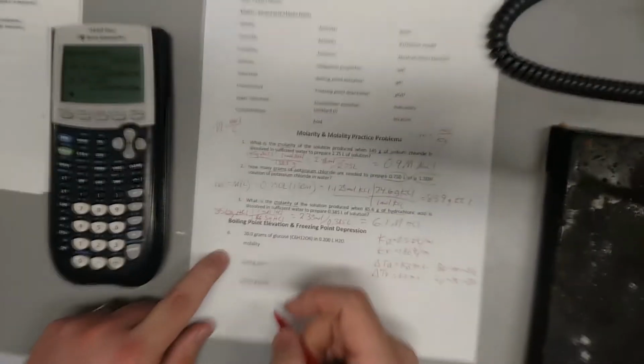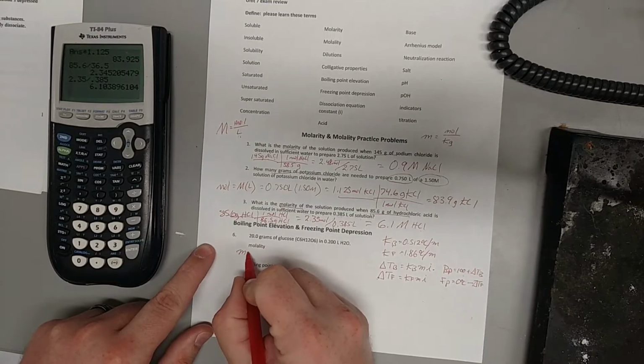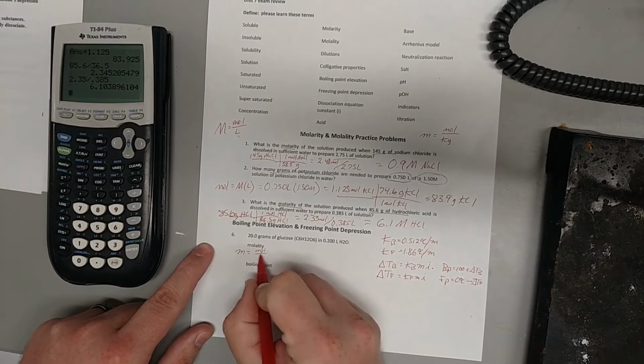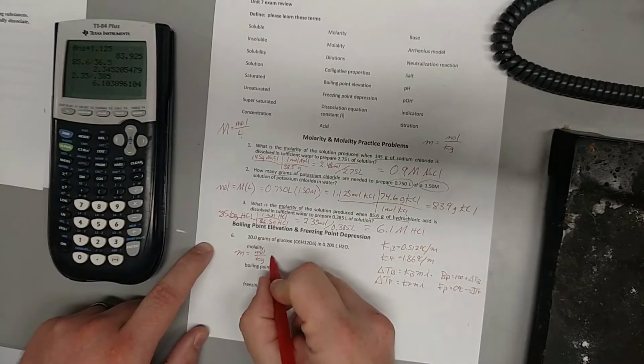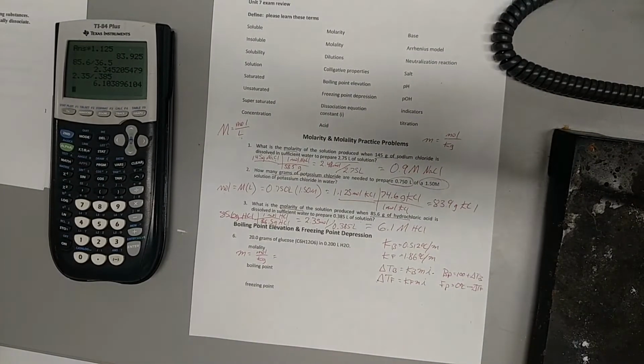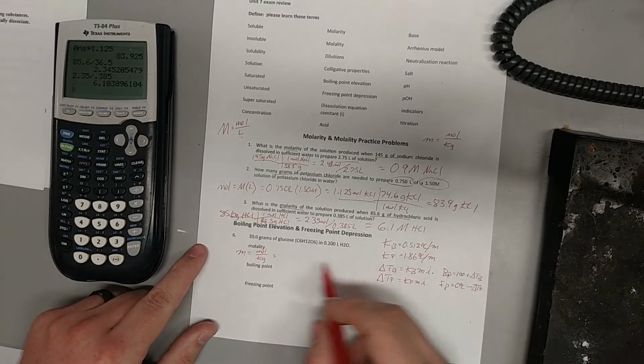So, first things first, calculate the molality. Remember that molality is moles over kilograms of solvent. We talked about that right up here. So let's plug that in. First thing is, we need moles of glucose. We don't have moles of glucose, so let's go ahead and do that over here.